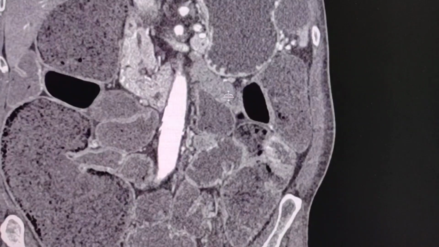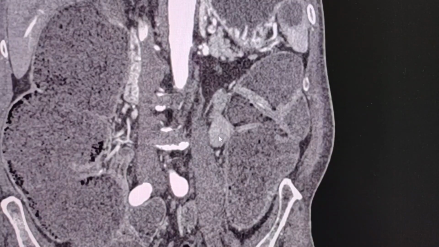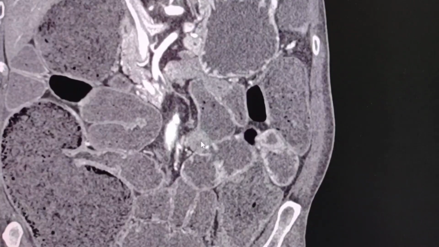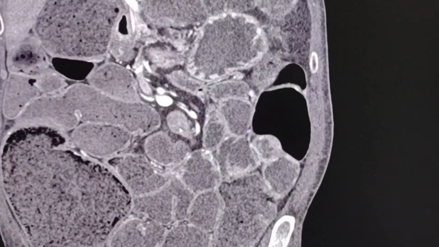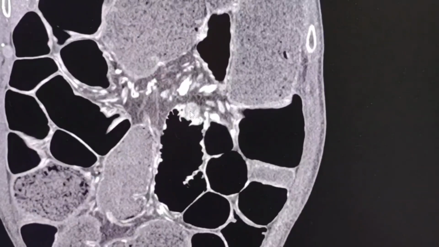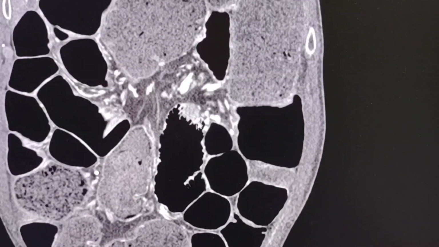Okay, and if we go a little further distally and follow the jejunum, here it is.